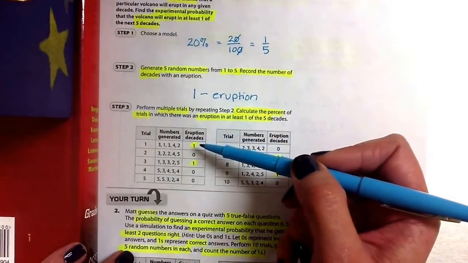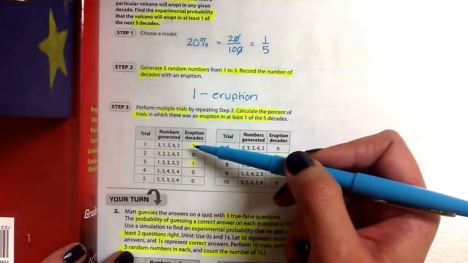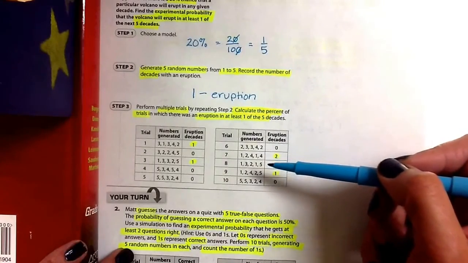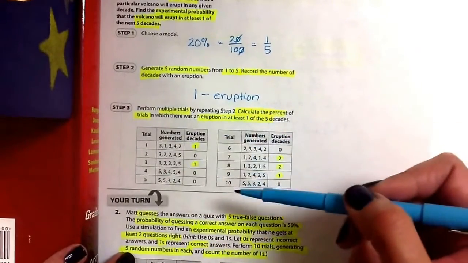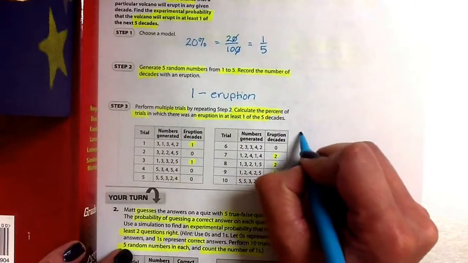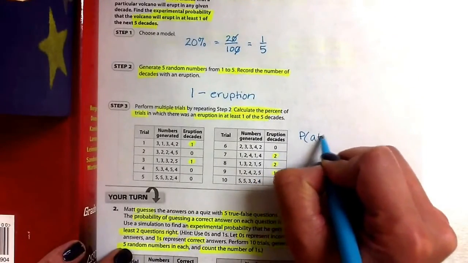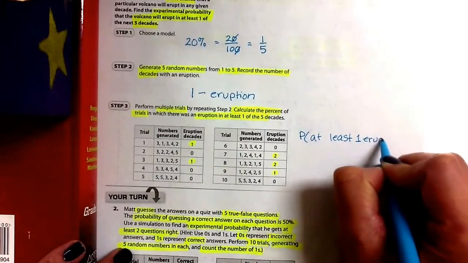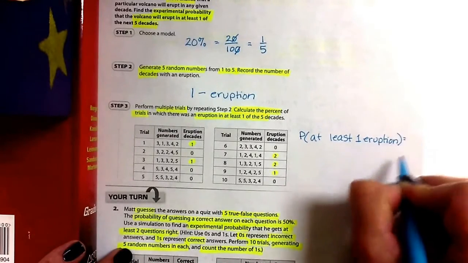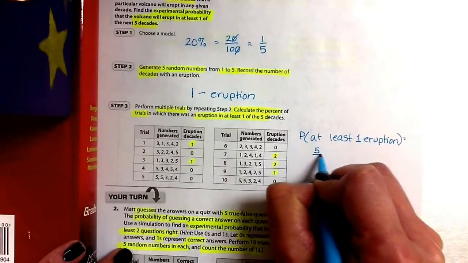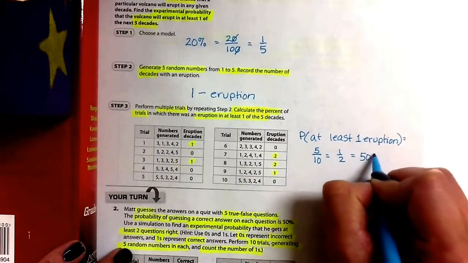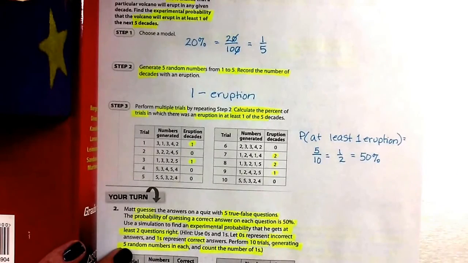So how many times did this happen in the next 5 decades? It happened 1, 2, 3, 4, 5 out of how many trials? 10. So the probability of at least one eruption equals 5 out of 10, which you know is the same as 1/2. So that's a 50% chance that there will be an eruption for this volcano in the next 5 decades.